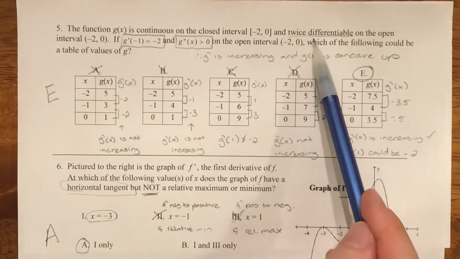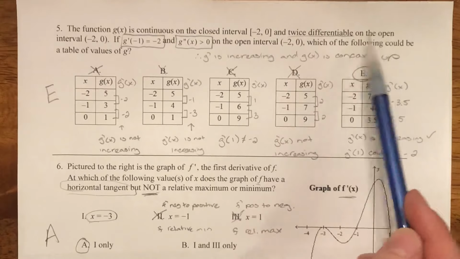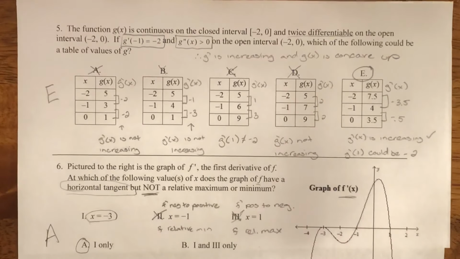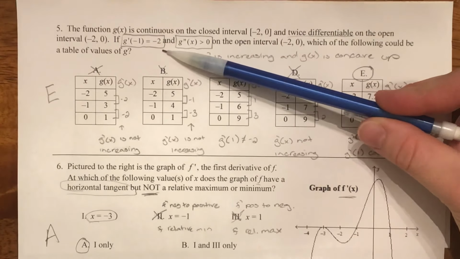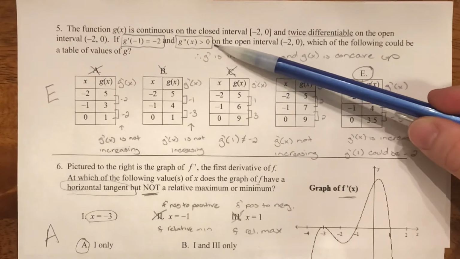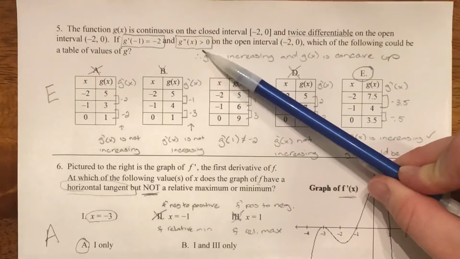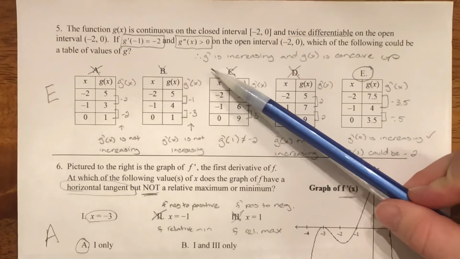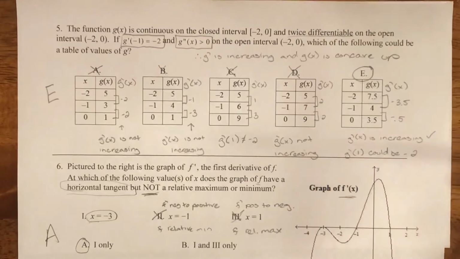That does not mean we're looking at the second derivative. All this means is you can take the derivative and then take it again, that the derivative and the second derivative are both continuous. They both exist. So here I've got some information. G prime of negative 1 is equal to negative 2, and g double prime is greater than 0. This one's the one I'm going to use first. G double prime is greater than 0. That means that g prime of x is increasing, and g of x is concave up.